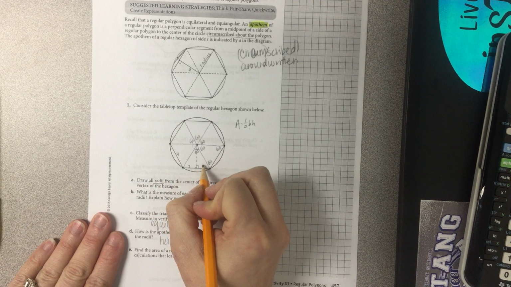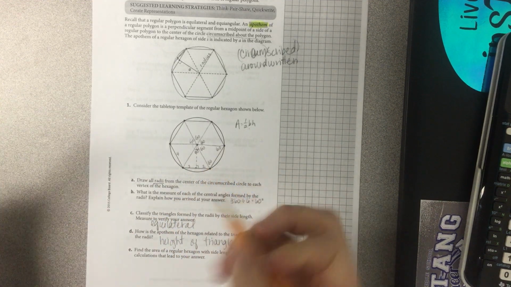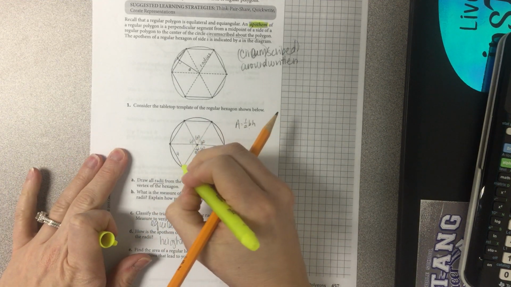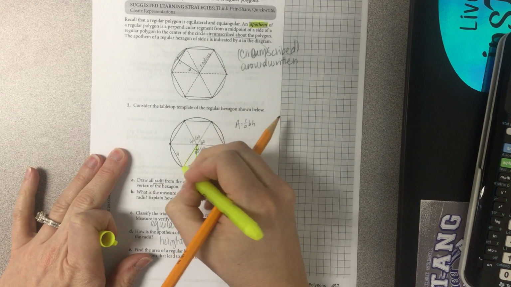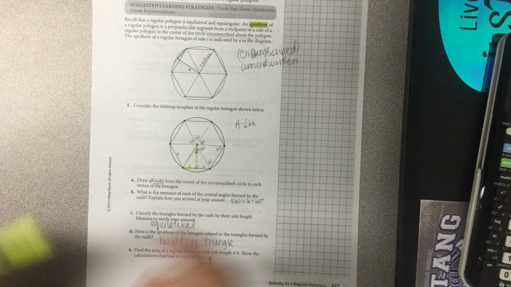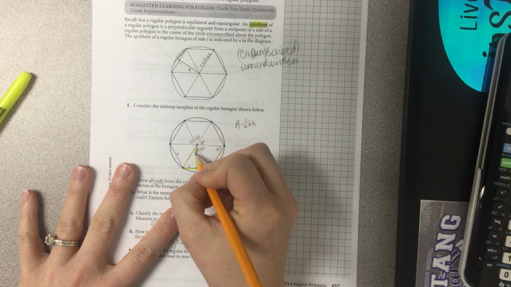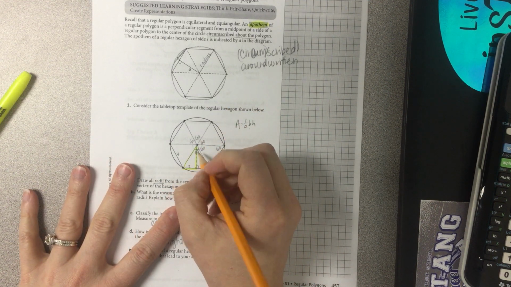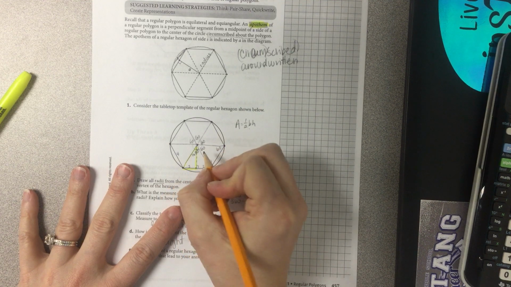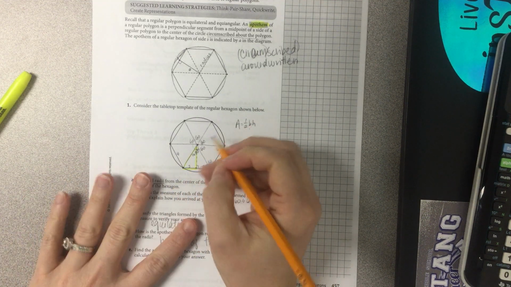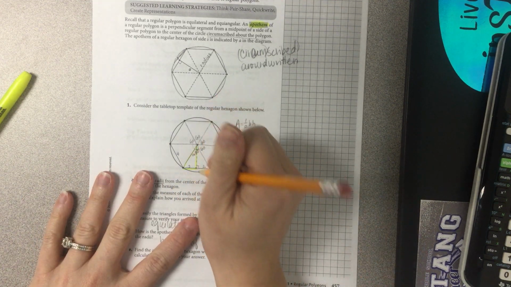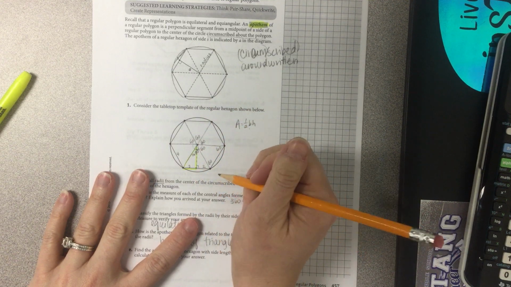That means that this side is 2 and this side is 2. I'm just going to look at one of these right triangles, because I just want to find the apothem. I know since this was a 60-degree angle together, that now I've got a 30 up there, and from this 30-degree angle, I can use trigonometry.